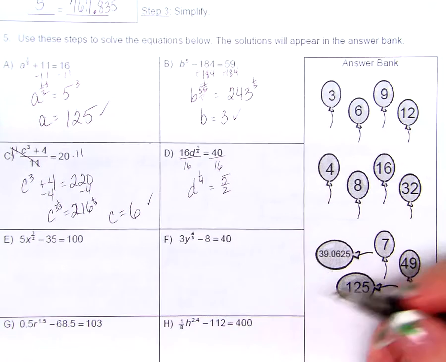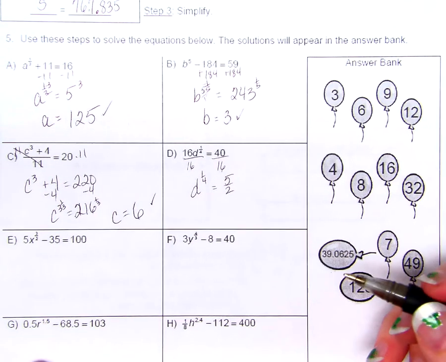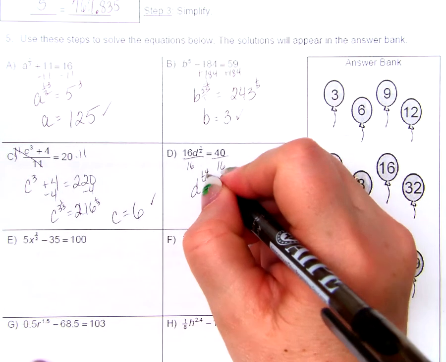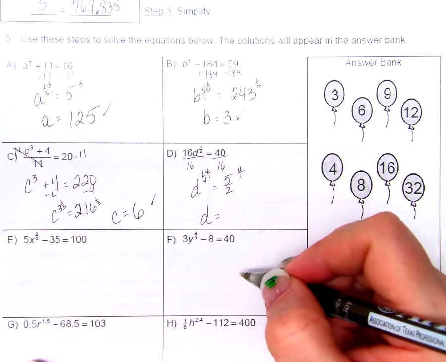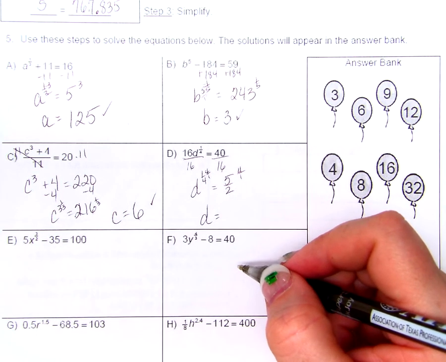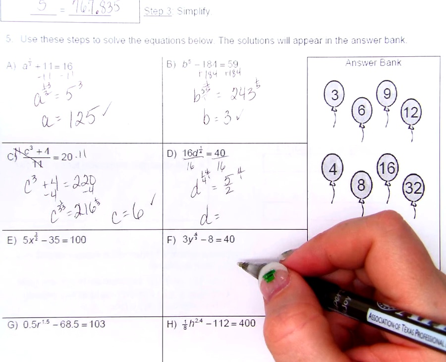So 2.5. Either one's fine. Raise it to the 4 over 1 power. D equals? What'd you get? 10?